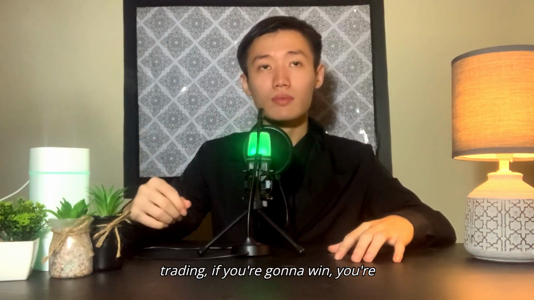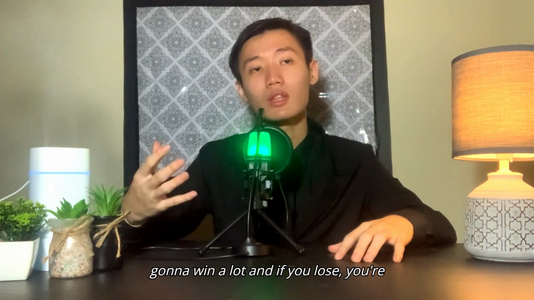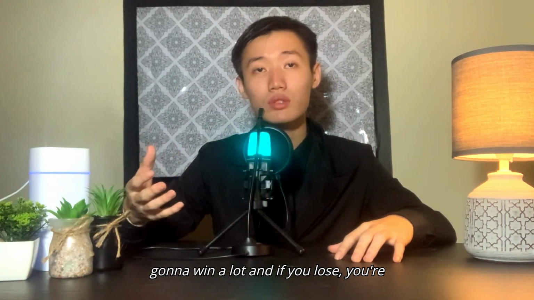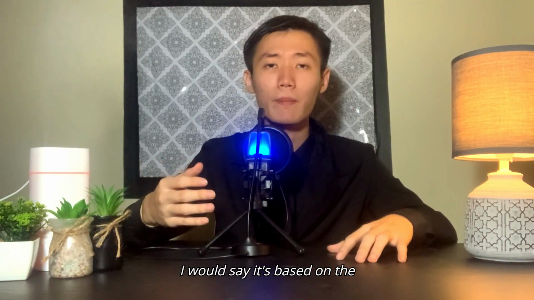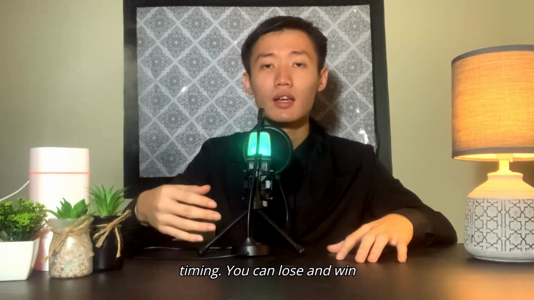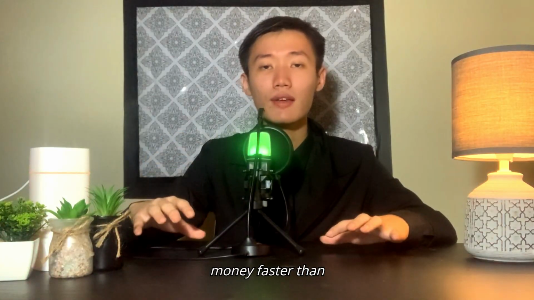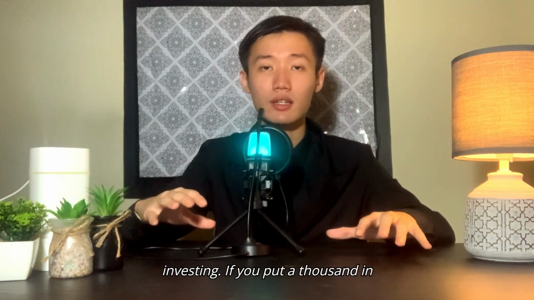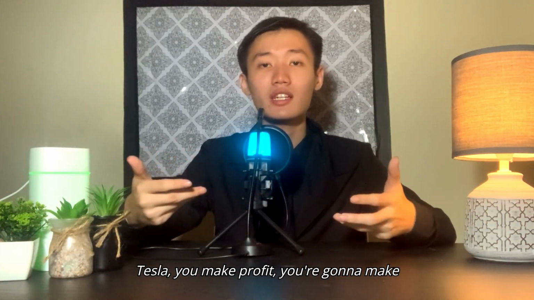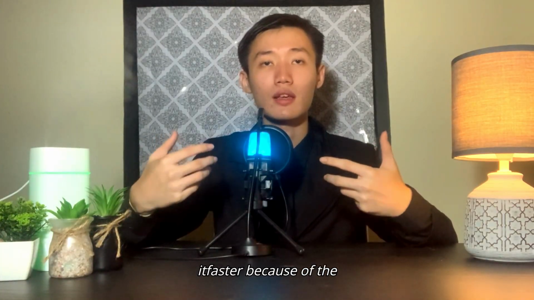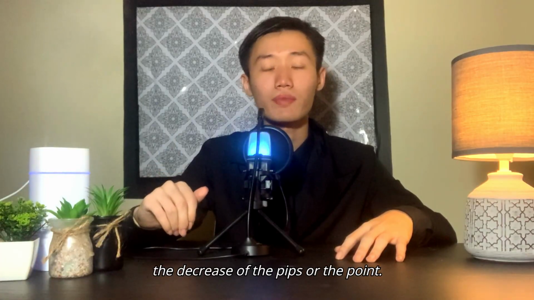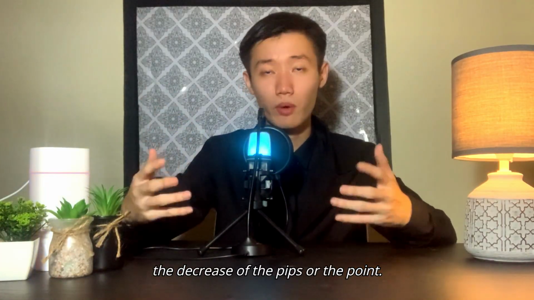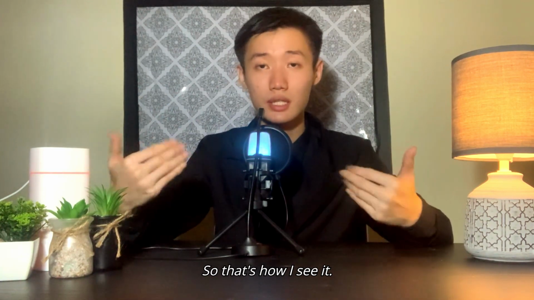Oppositely, for trading, if you're gonna win a lot, you're gonna lose maybe. I would say it's based on the timing. You can lose and win money faster than investing. If you put 1,000 in Tesla, you make profit faster, right? Because of the changes, the increase, the decrease of the pips or the points. So that's how I see it. Okay.